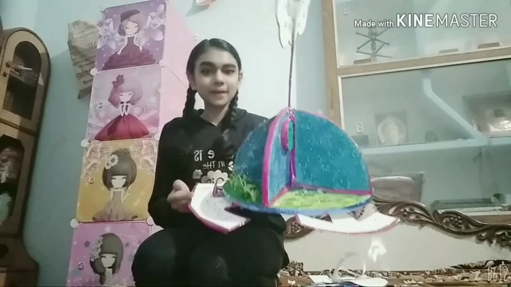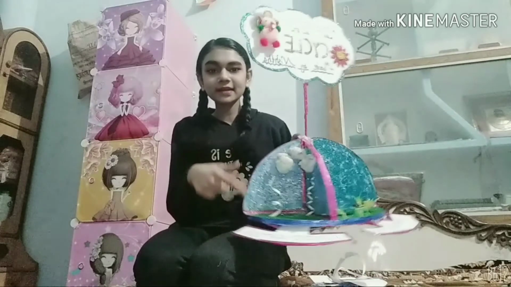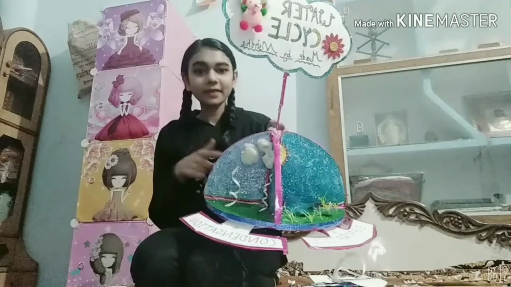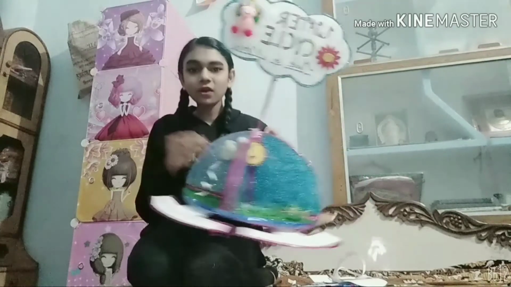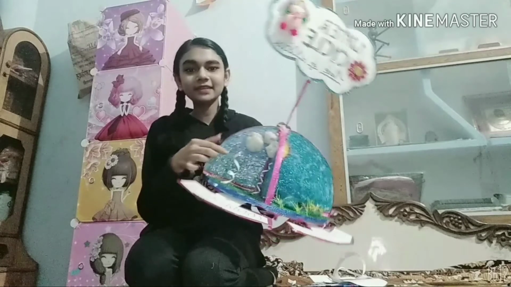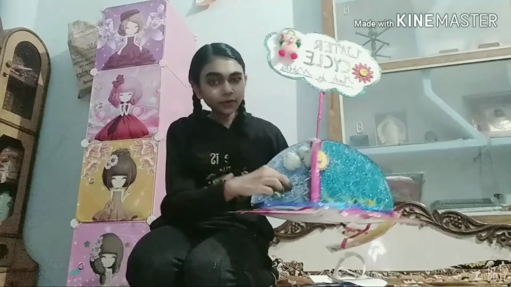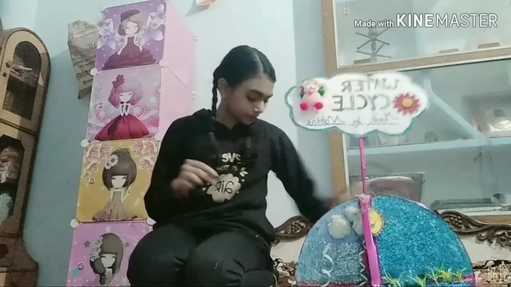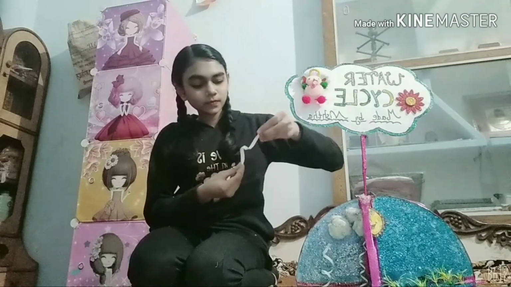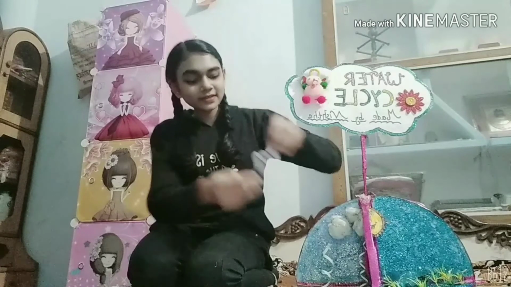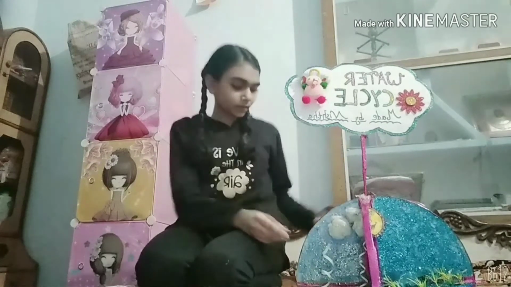Our first step is completed and the second step, for making the cloud, is condensation. For the second step, we use cotton. We use three small pieces of cotton and paste them here like this for making the cloud, and for making this we use a paper roll like this. After rolling this, we paste it here, okay.